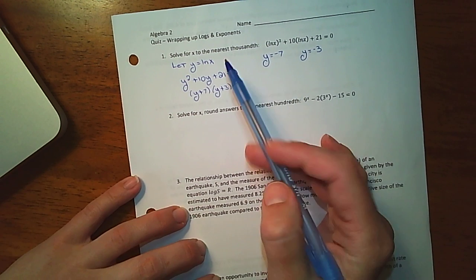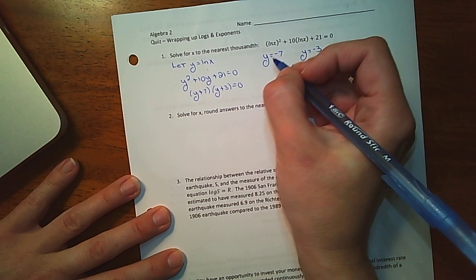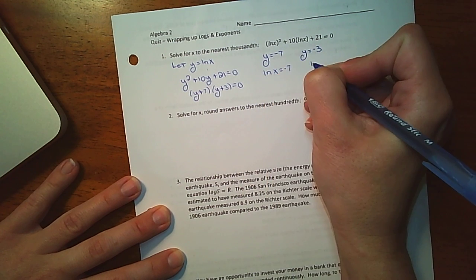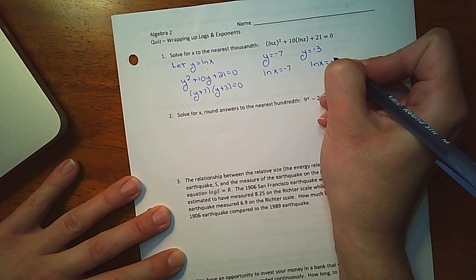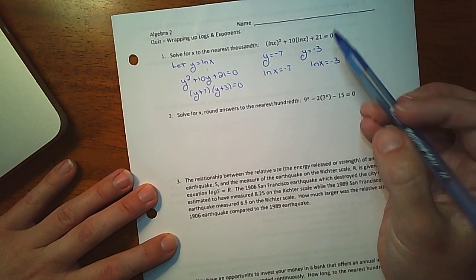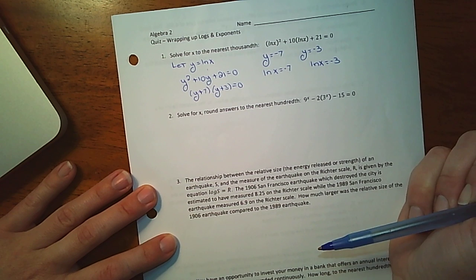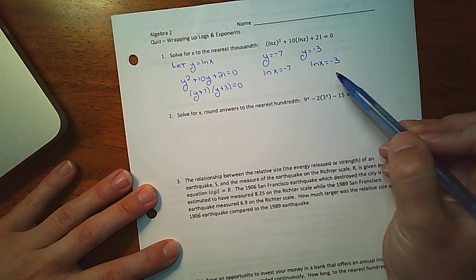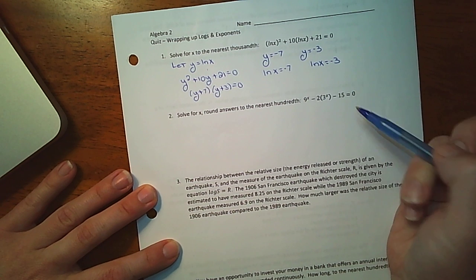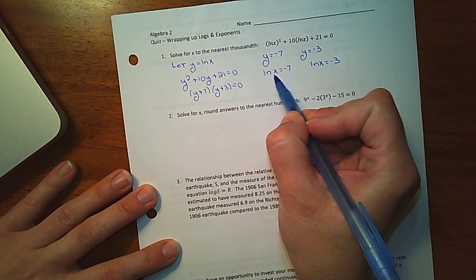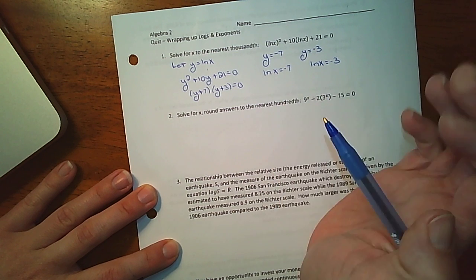Then what we had to do is bring back in our let statement. The natural log of x equals -7. The natural log of x equals -3. And this is where the error occurred. I would say 95% of you crossed these two out and said no solution. These have solutions. This is, guys, this is Ben. If you have one log, you always make Ben.